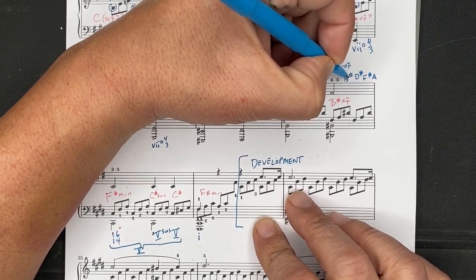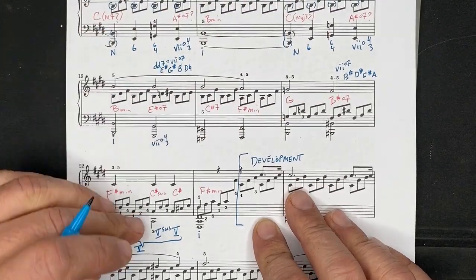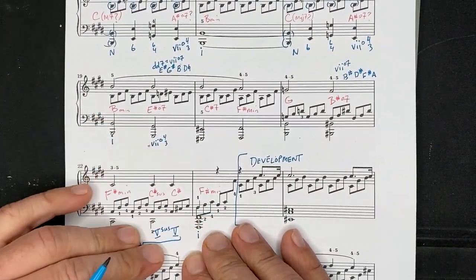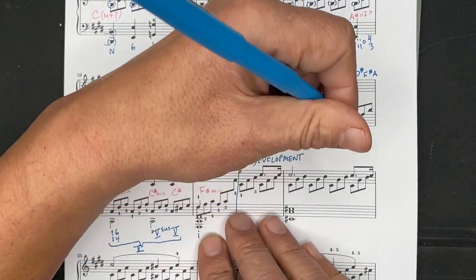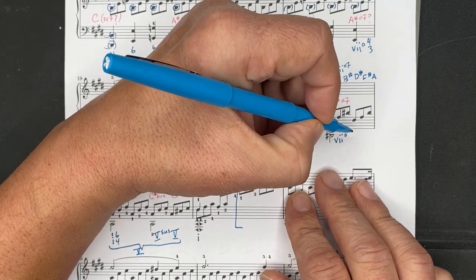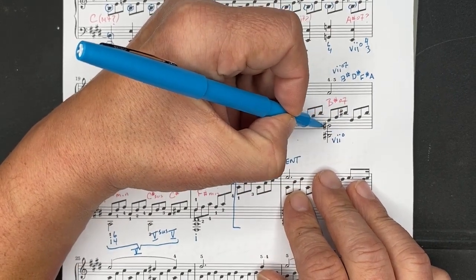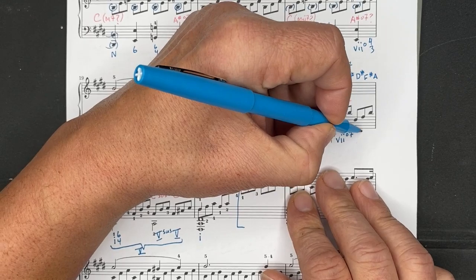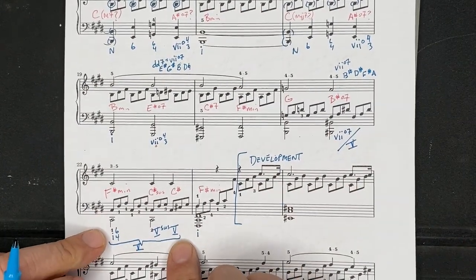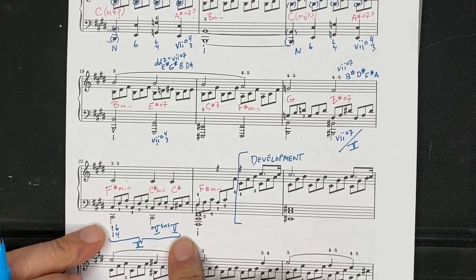And B sharp is 7 of C sharp, and C sharp is my 5 chord in the key of F sharp minor. So this here is 7 diminished. Again, the B sharp's in the bass, so it's 7 of 5 in this key. And look where we're headed to. We're headed to 5 right there.